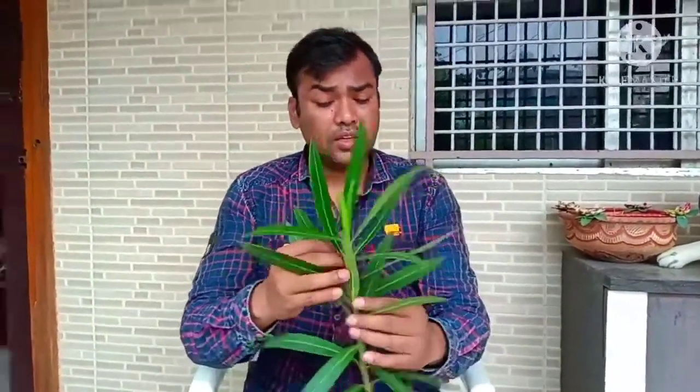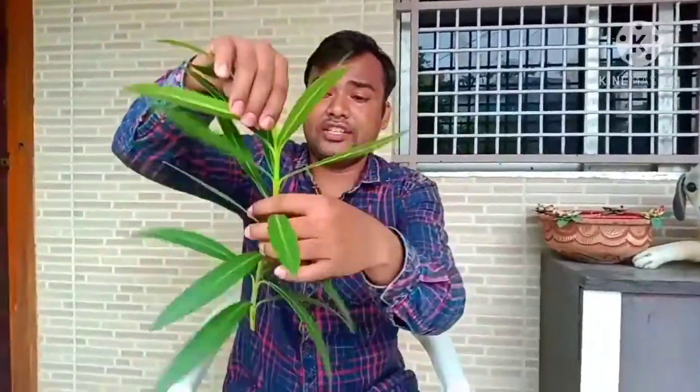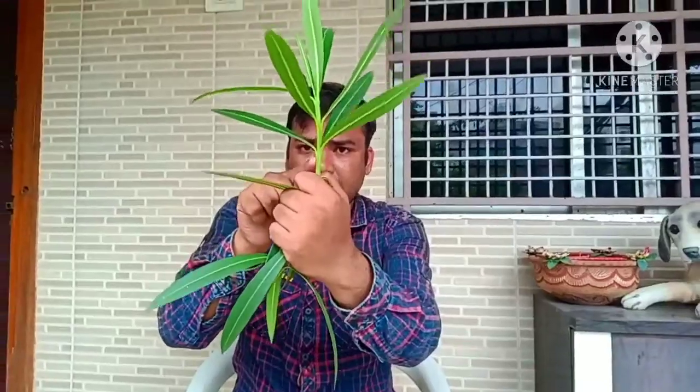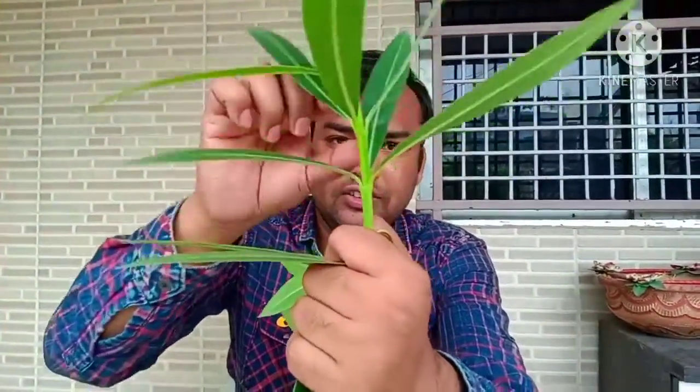The last type of phyllotaxy is the whorl phyllotaxy. In the whorl phyllotaxy, if you see this plant properly, from a single node, two or more leaves arise. See, 1, 2, 3 leaves arise from the single node, and they are present in a circular manner.